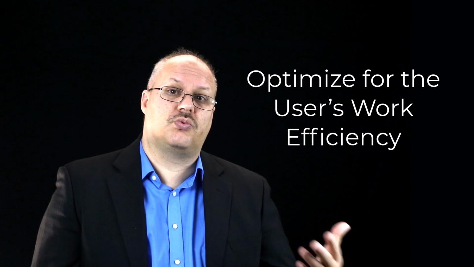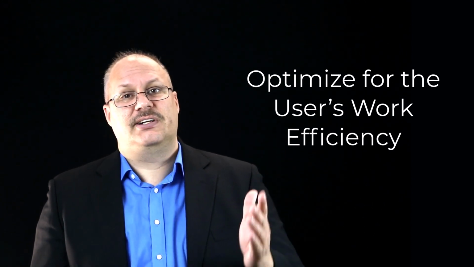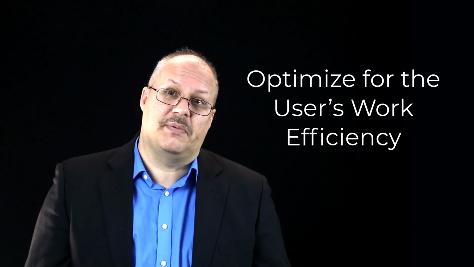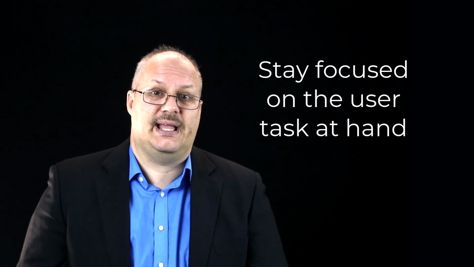The design of your application, the interface, should optimize the user's work efficiency, not the efficiency of the developer who designs and builds it for the client, or the server environment that executes it. The interface and the content it presents should stay focused on the user's task at hand. There's a vast library of reusable human interface objects that have been developed for both the web and mobile apps. Use them. Don't try reinventing the wheel just to be cool or new, because in the end, you'll just end up confusing your end user.